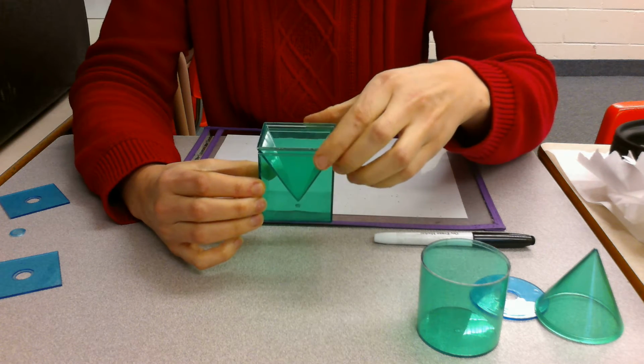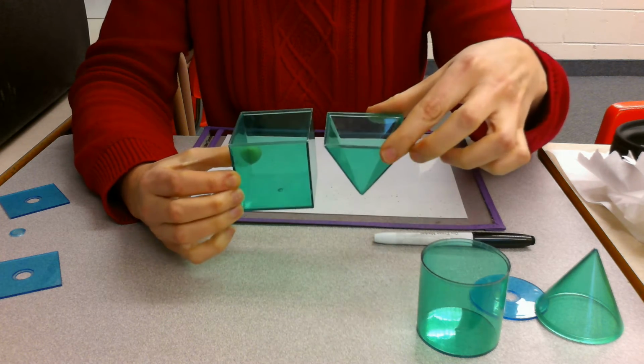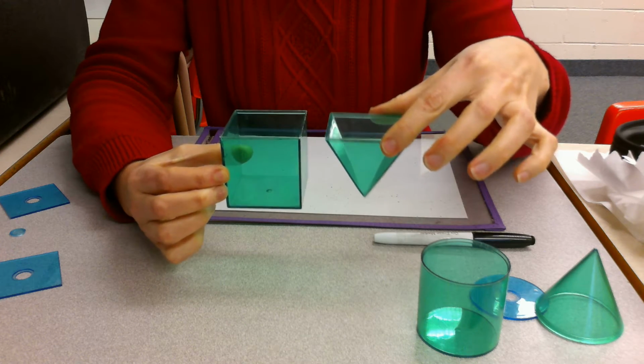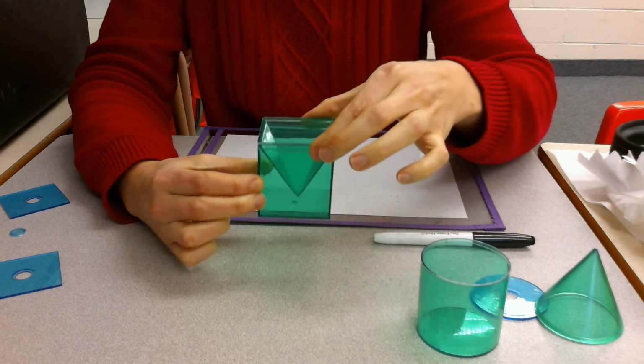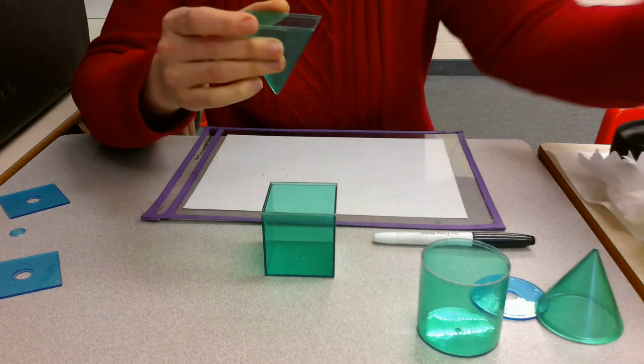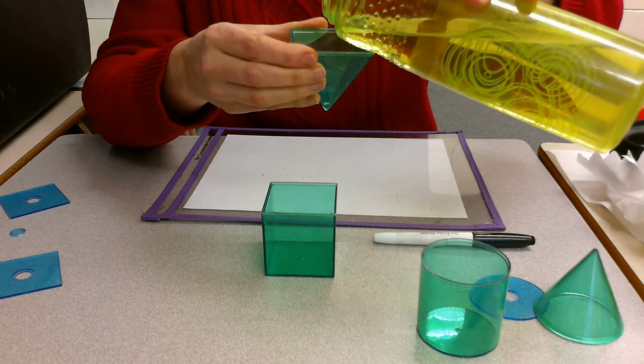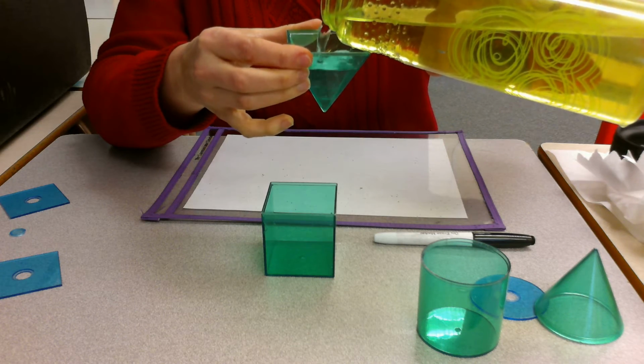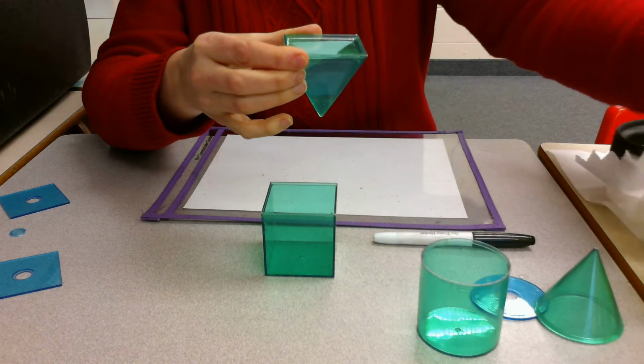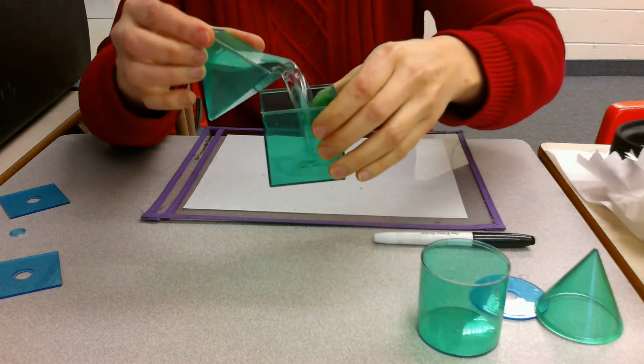So I just want you to, in your head, make a prediction. Do you think it's 1? Do you think it's 2, 3, 4? How many do you think would fit? So what we're going to do is actually explore that. We're going to see if I fill that with water. Okay, so that's filled up with water.